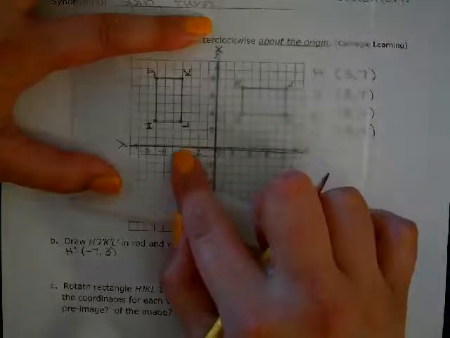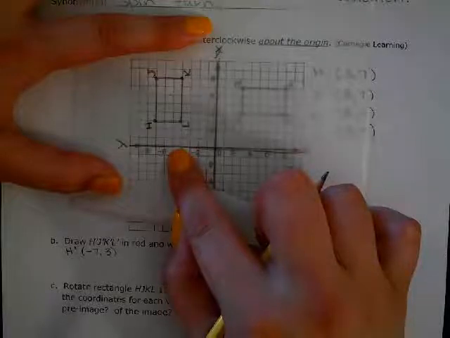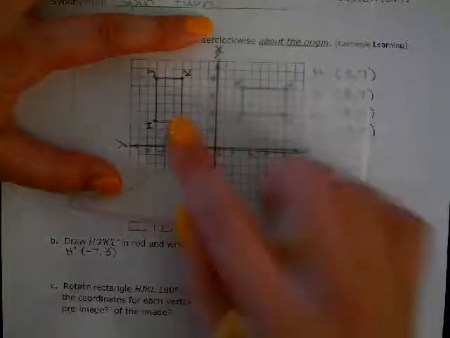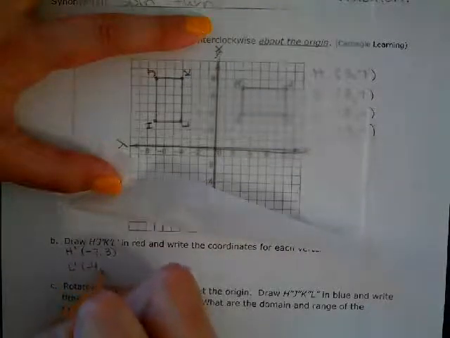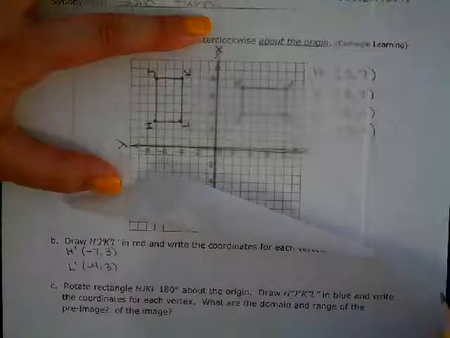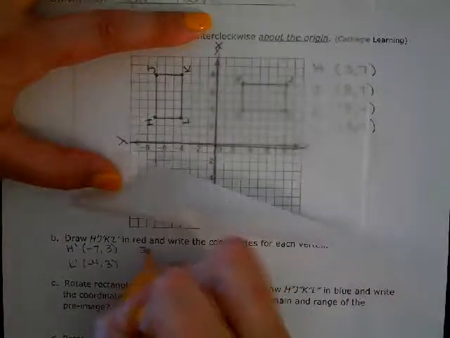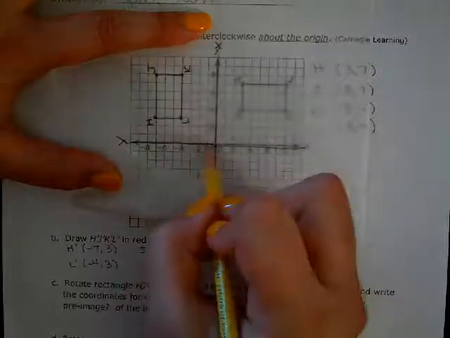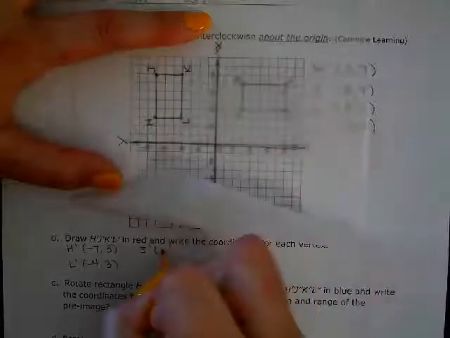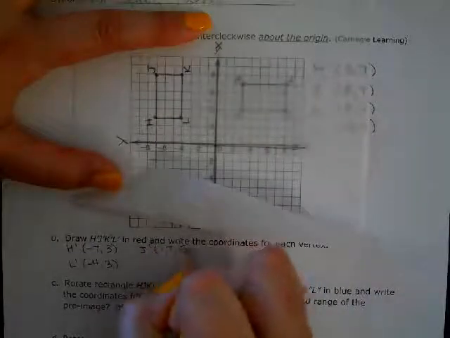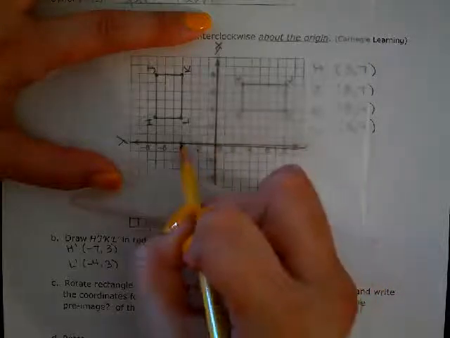L prime is left 4, up 3. J prime is left 7, up 8. And K prime is left 4, up 8.